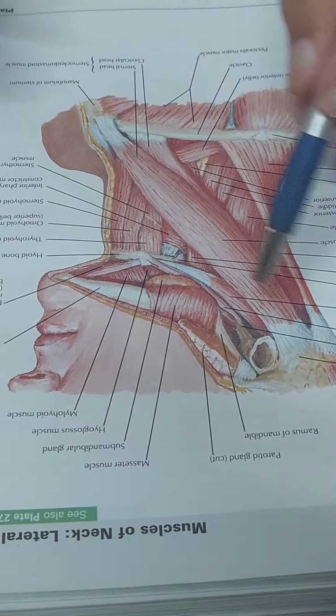And over here, this is the masseter muscle. The same you can see over here. Look, this is the masseter muscle, and over here, this is the digastric, and along with that, this small muscle is stylohyoid, and this big muscle over here is the mylohyoid muscle. And deep to that, over here is the geniohyoid.